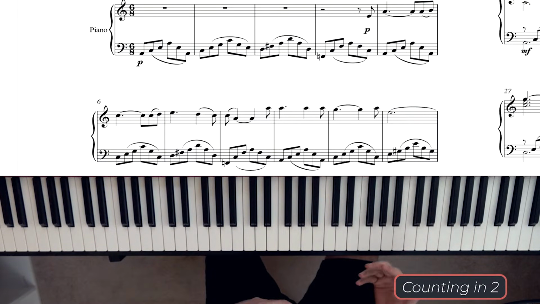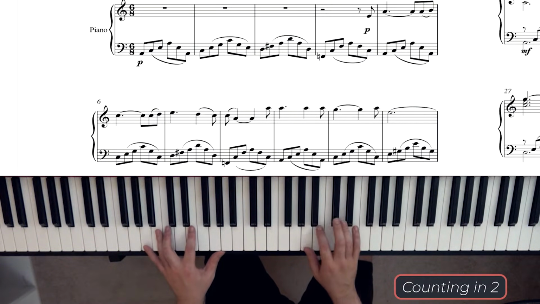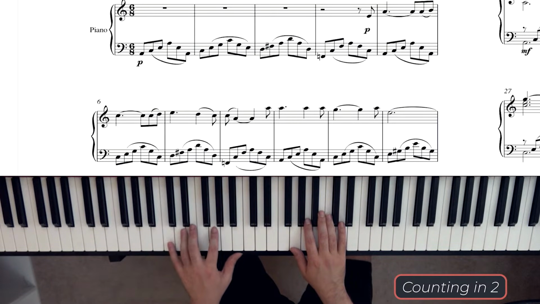So now I'm going to count it in 2. 1, 2, 1, 2.